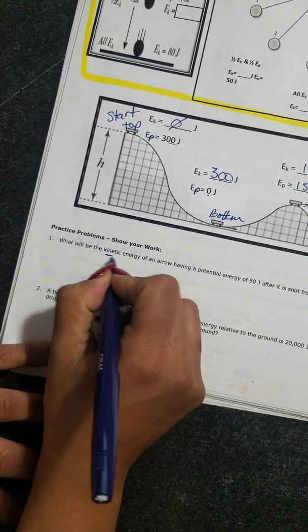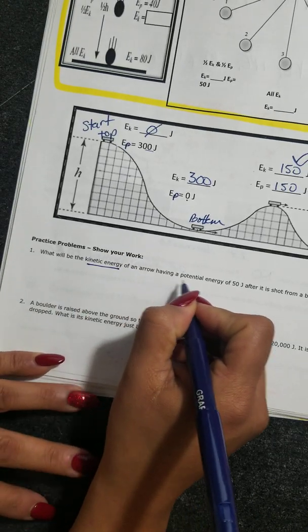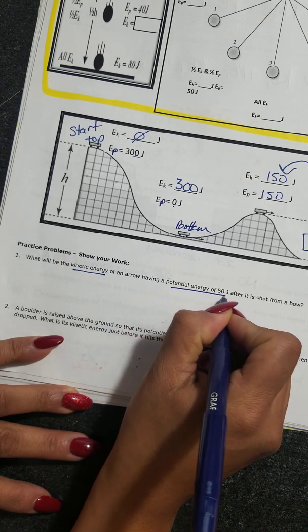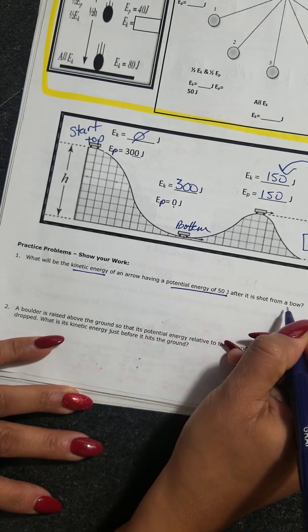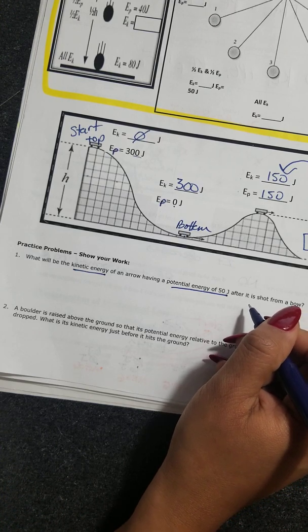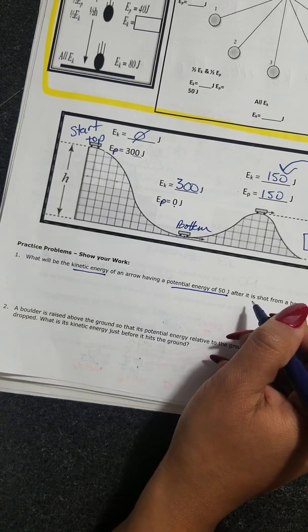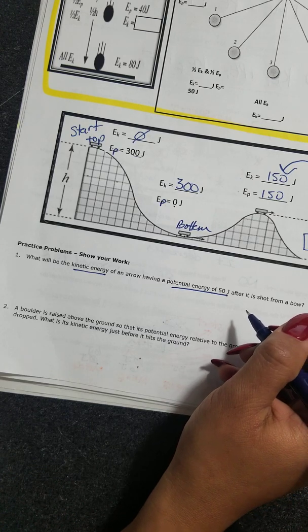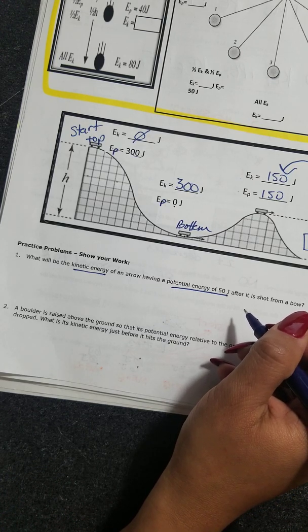What will be the kinetic energy of an arrow having the potential energy of 50 joules just after it's shot from a bow? So right before the bow and arrow is released, that bow and arrow has 50 joules of PE.